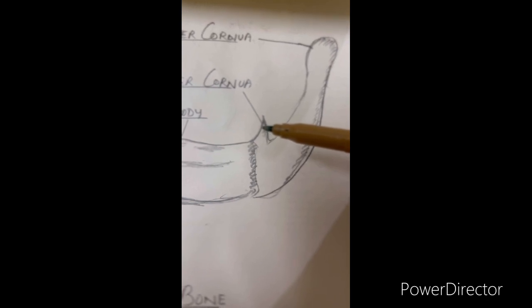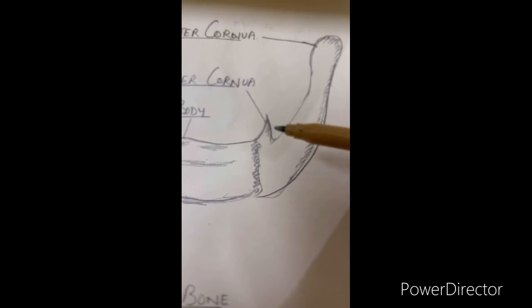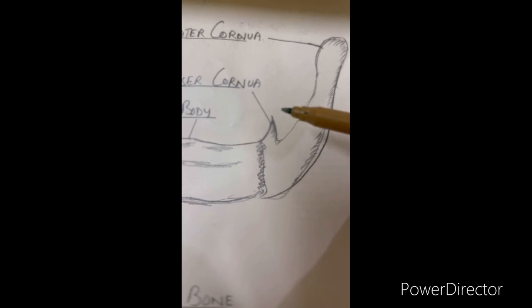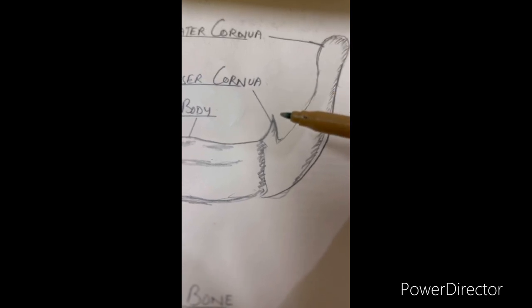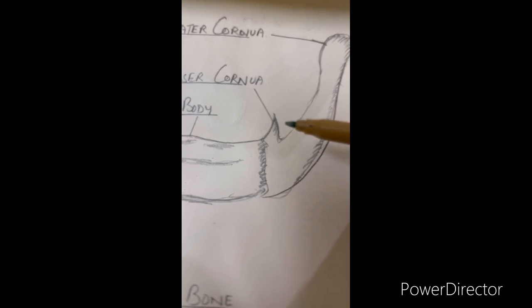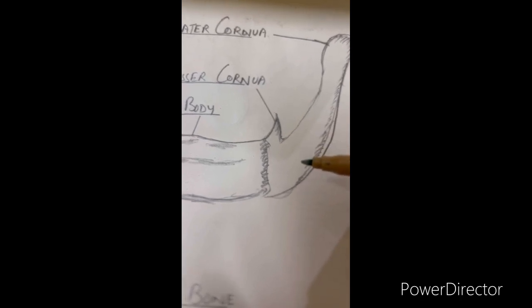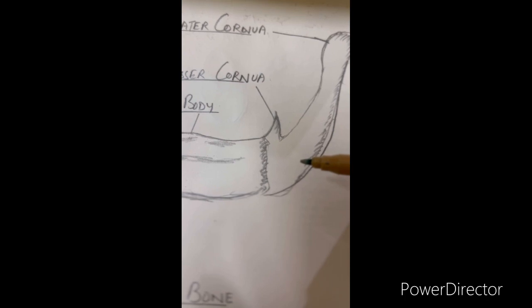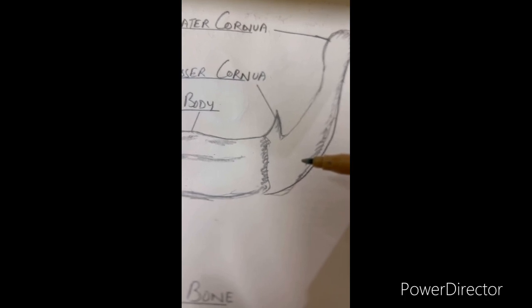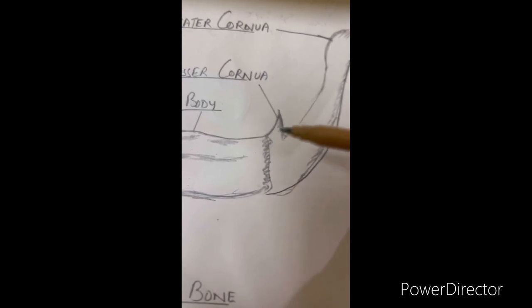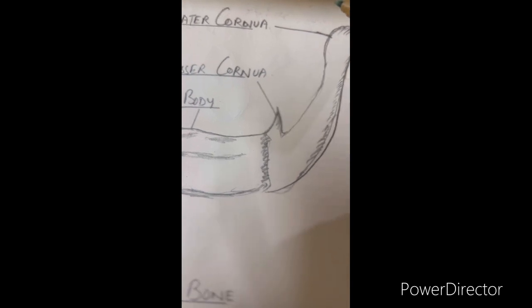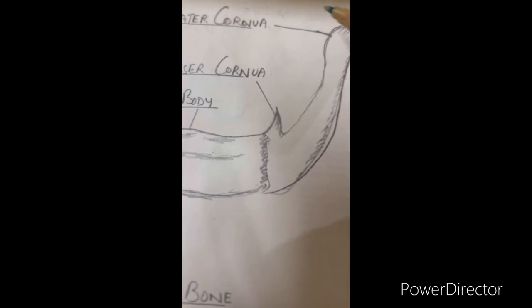At the posterior and lateral aspect of the lesser cornu are attached the middle pharyngeal constrictor muscles. To their apices is attached the stylohyoid ligament. And to the medial aspect of their bases are the chondroglossi. So we can say that the stylohyoid ligament is attached to the apices of the lesser cornu and to the styloid process of the temporal bone.